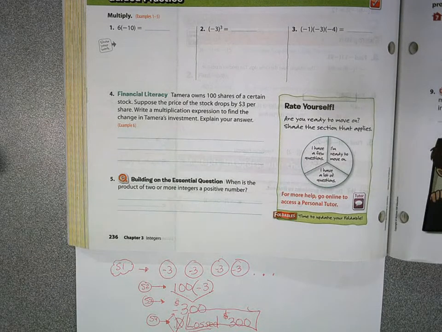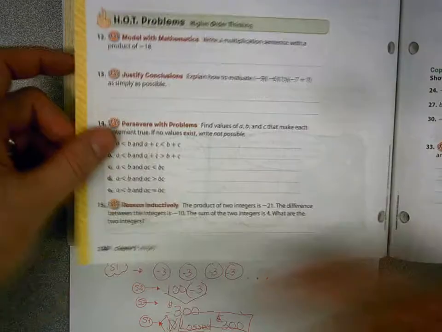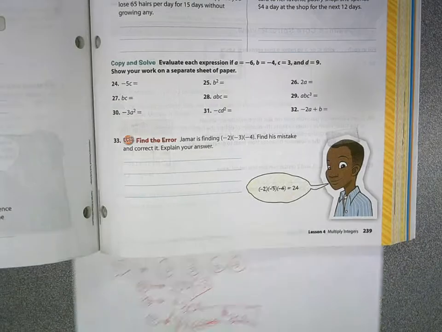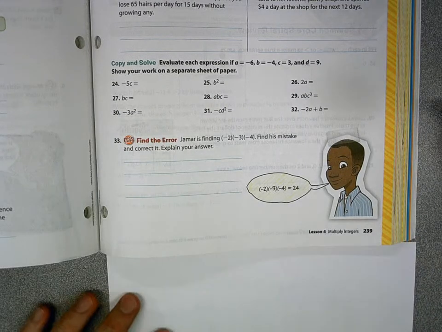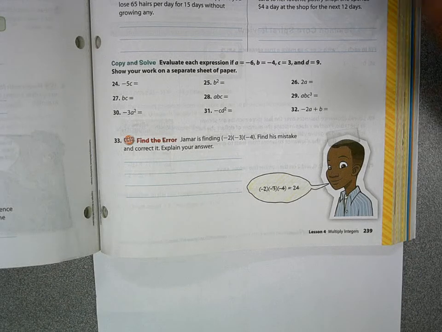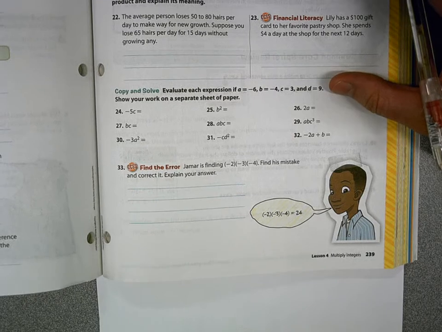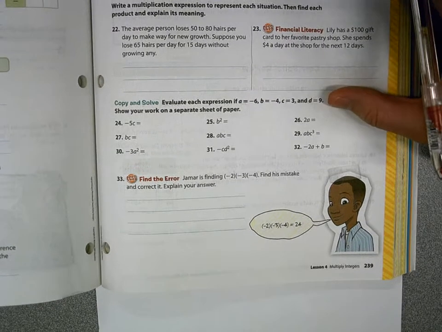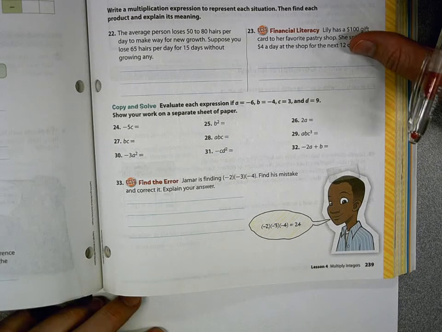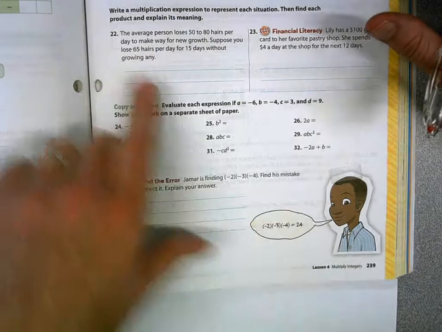So, with that said, let's do one more together, actually. Let's take a look at page 239. Let's look at problem 22. Okay? Here we go. It's the same kind of problem, but a different situation. So, number 22, let me move this down a little bit. The directions say, write a multiplication expression to represent each situation, then find each product and explain its meaning. So the average person loses 50 to 80 hairs per day to make way for new growth.